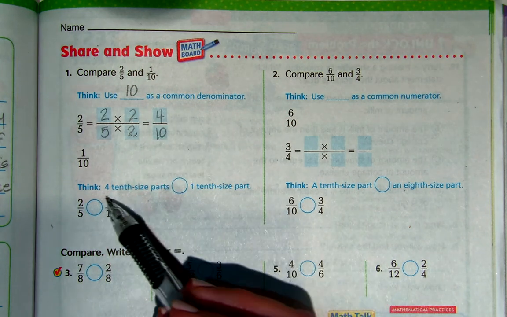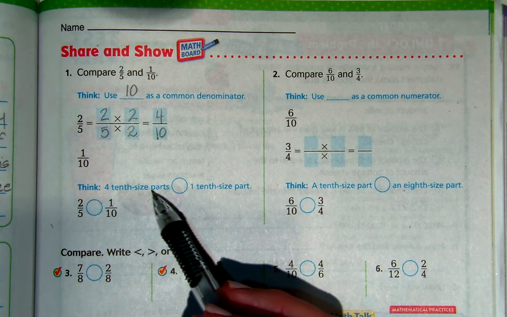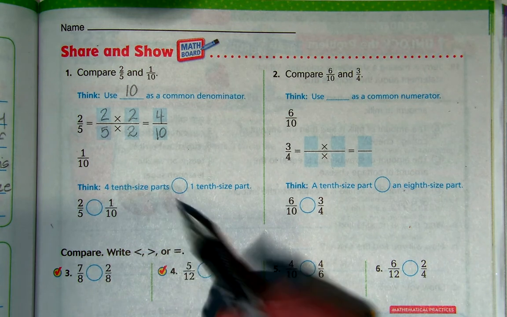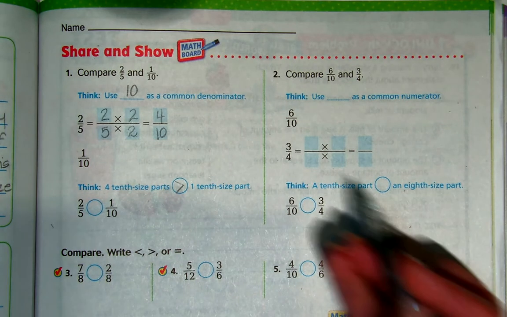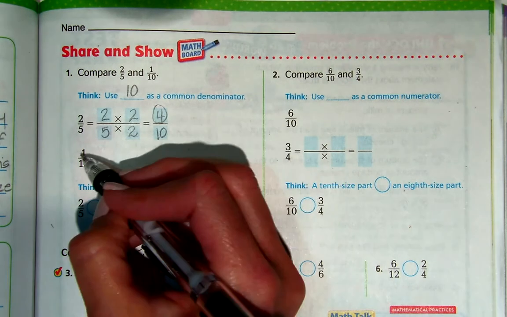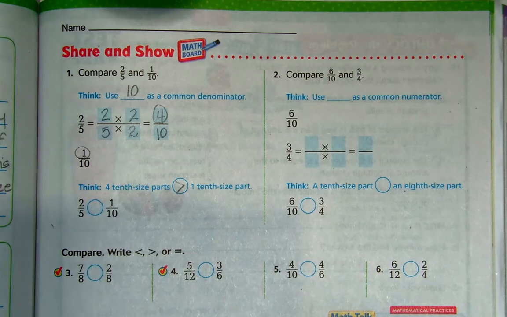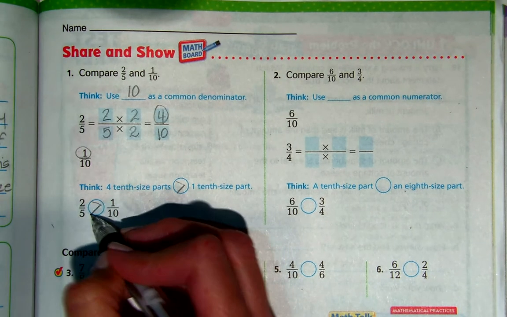I'm thinking 4 tenth-size parts is greater than 1 tenth-size part, because if we just look at our numerators, we have 4 and 1, and I know that 4 is greater than 1. So 2/5 is greater than 1/10.